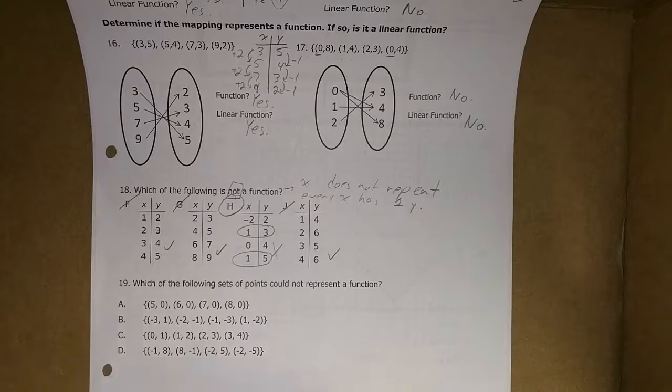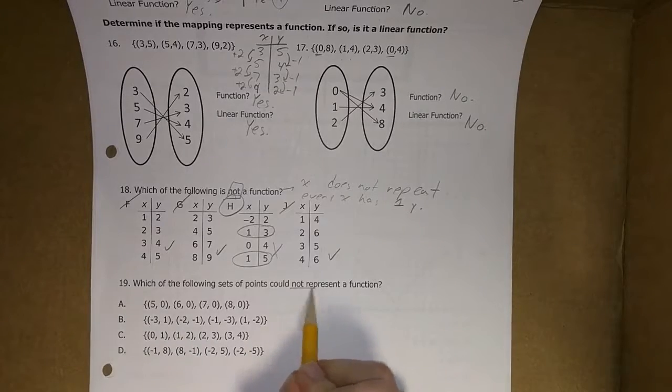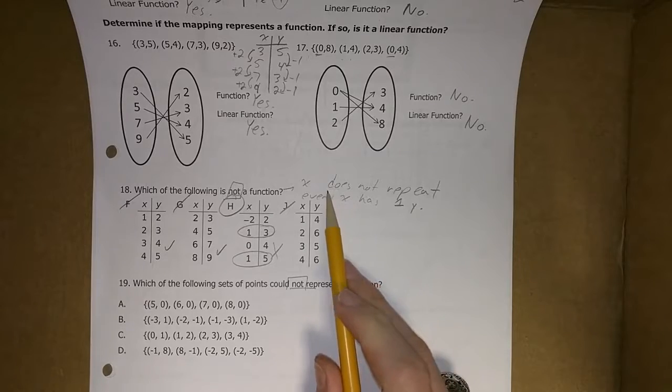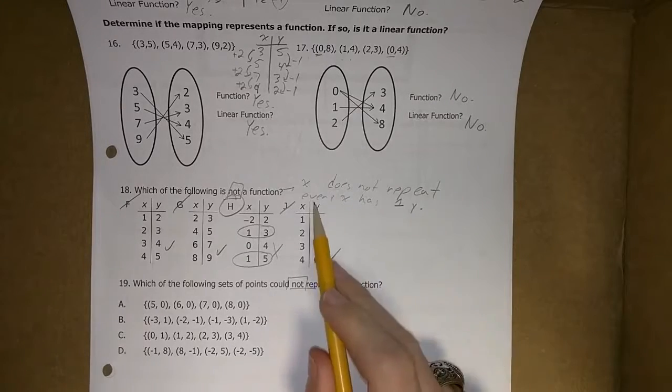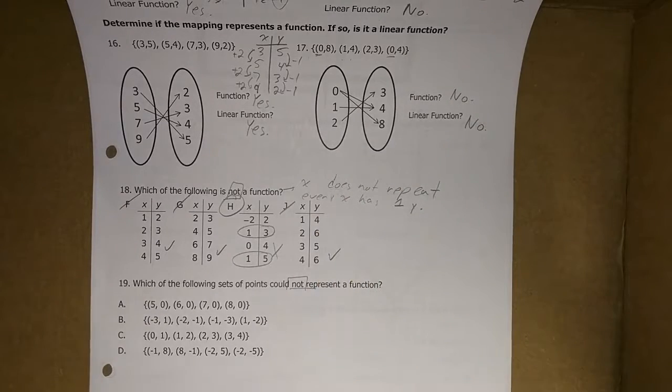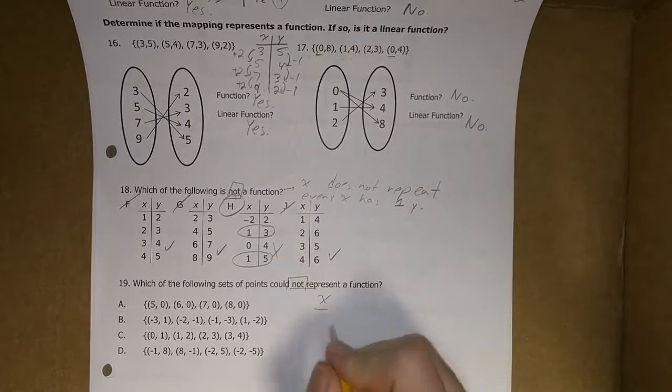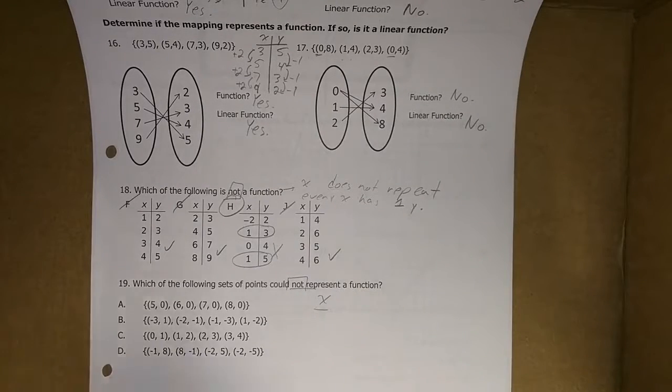All right, number 19. Which of the following sets of points could not represent a function? Again, a function means that x does not repeat, or every x has 1 y. So we're looking for the opposite of that. We look at the x's. X does not repeat. Every x has 1 y.